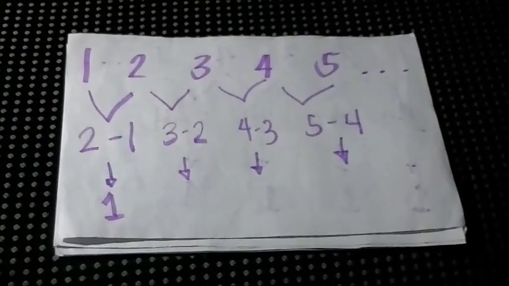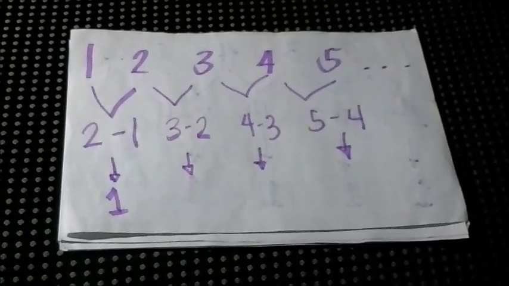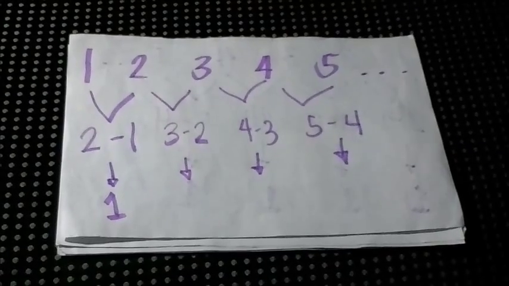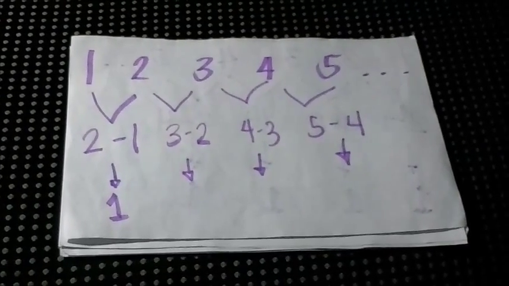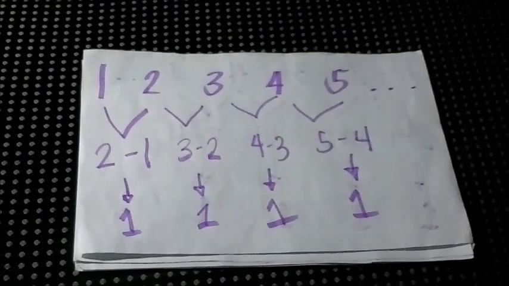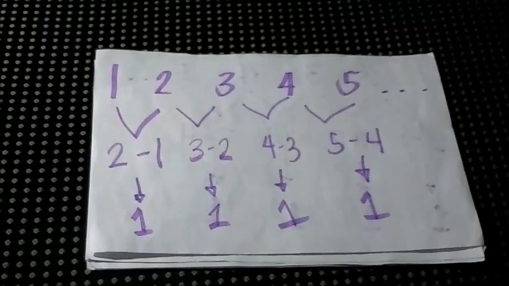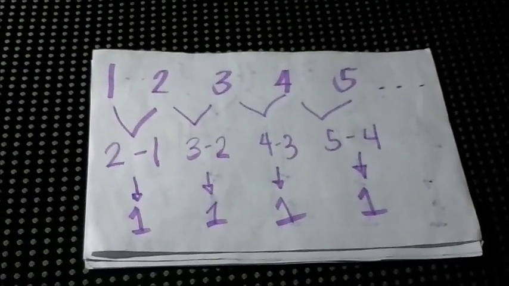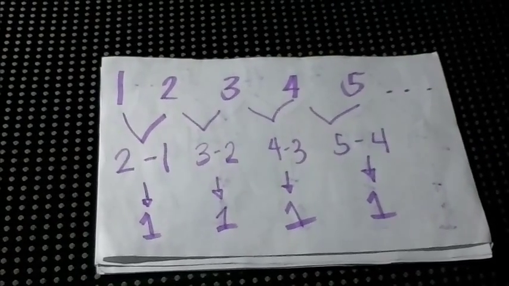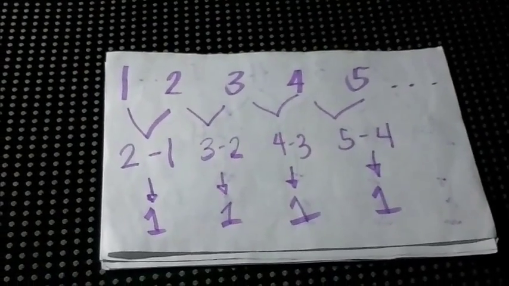Now, if we continue this to 2, 3, 4, and 5, we will get 3 minus 2, 4 minus 3, and 5 minus 4 respectively, which will give a result of 1, which will be the so-called common difference. Therefore, 1, 2, 3, 4, and 5 are considered an arithmetic series.